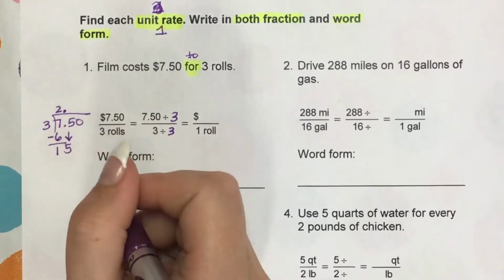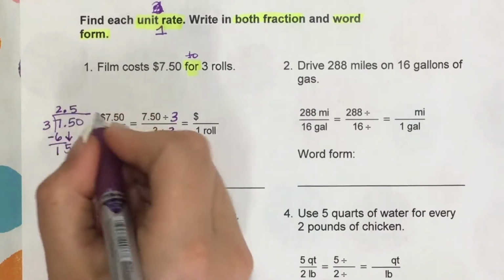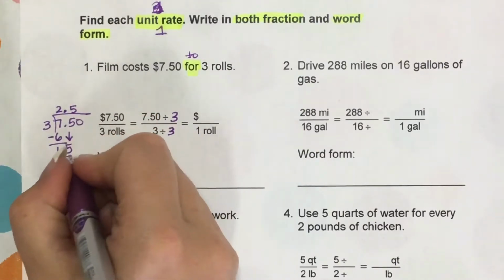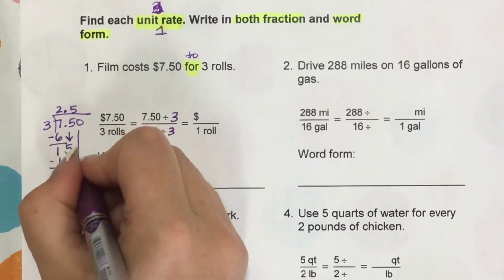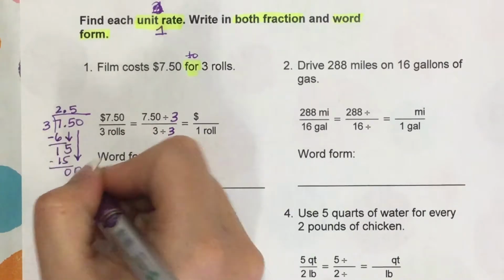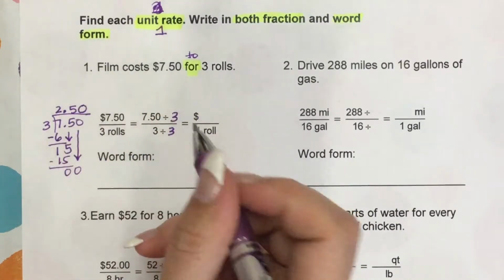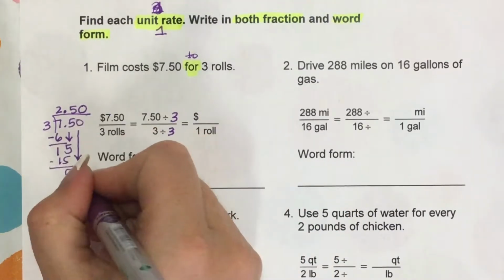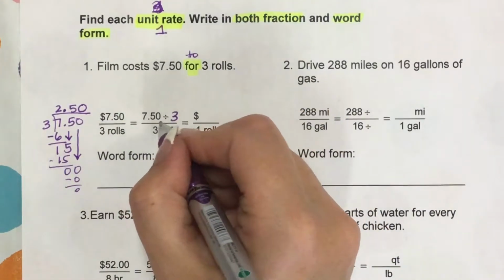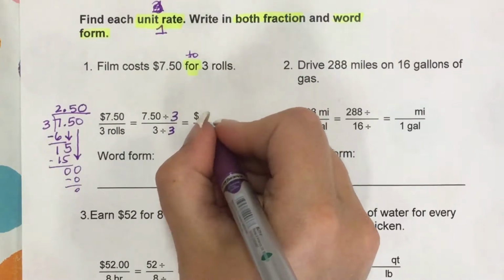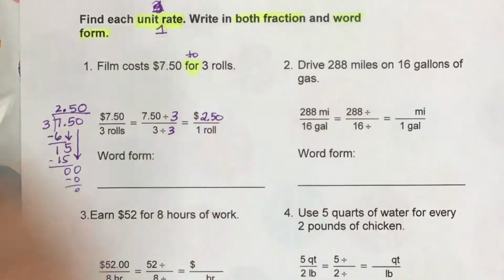Does 3 go into 15? Yes, it does. 5 times. 5 times 3 is 15. And then 15 take away 15 is 0. And I got to drop down this 0. And 3 does not go into 0. So it goes in 0 times. 3 times 0 is 0, no remainder, boom. Okay, so we know that $7.50 divided by 3 is $2.50.